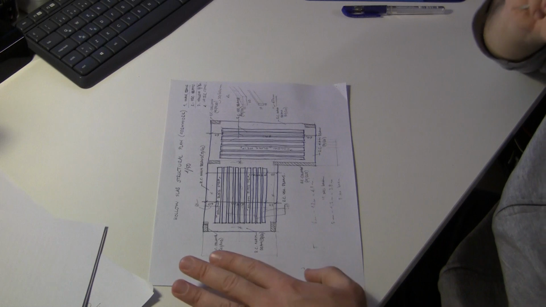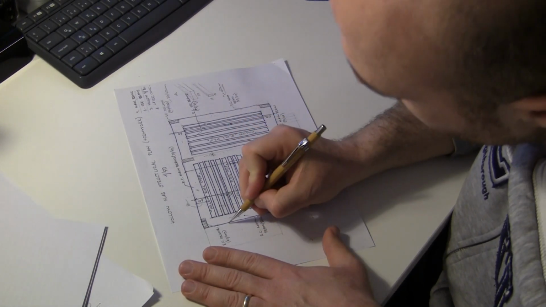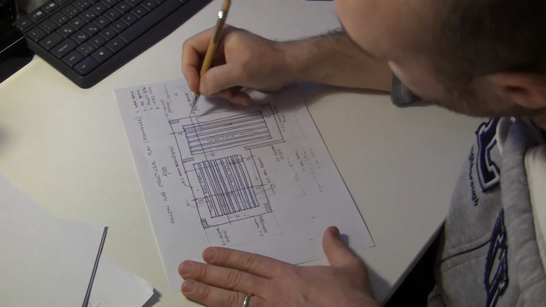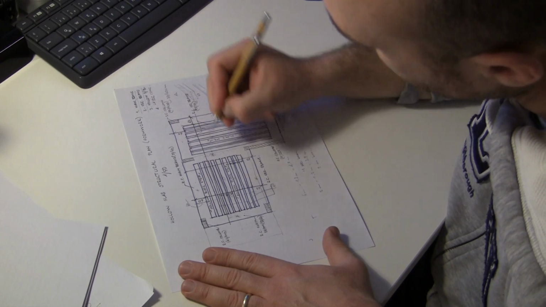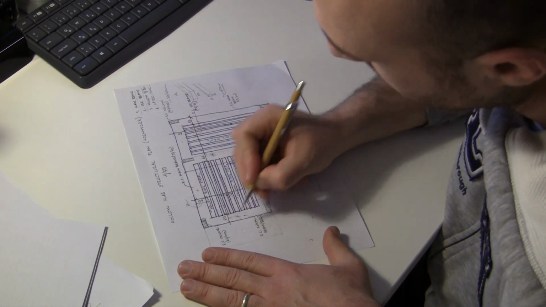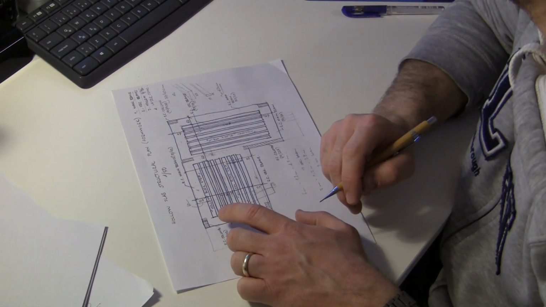Okay, and we need to give at least one more dimension line in the counter direction. So I'm going to draw another dimension line right here, and I will write the width of the beam, the width of the other beam, and the width of that beam. Let me check, this is 7 meters.